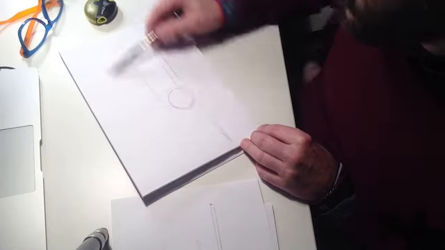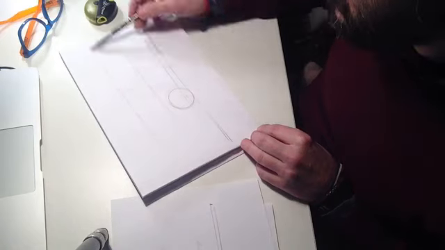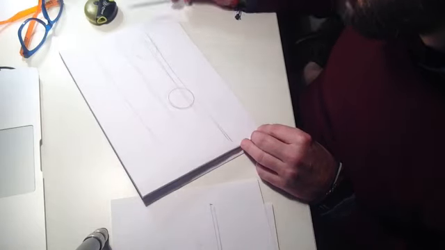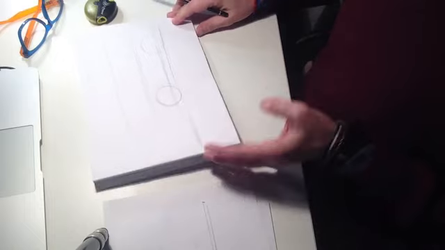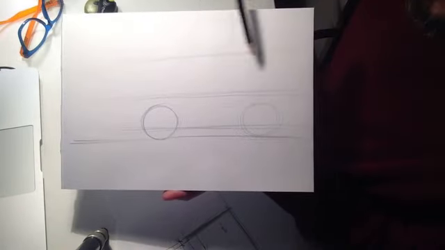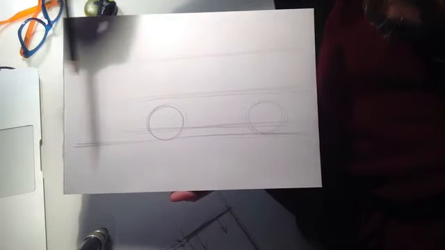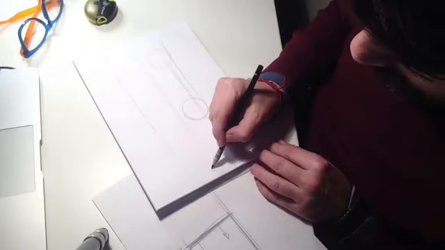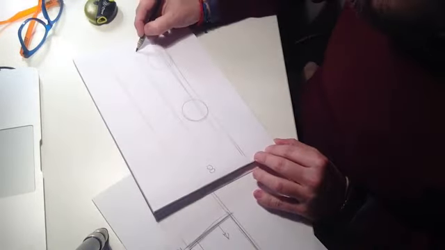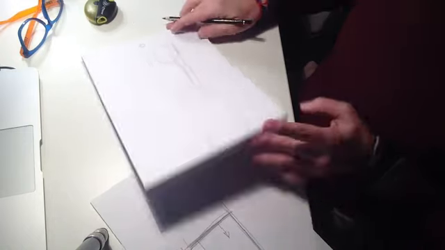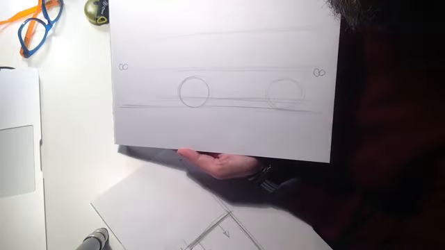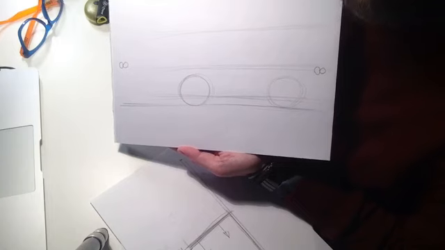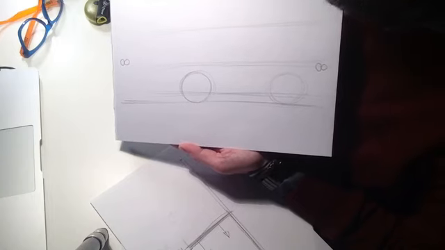Look at the lines, they're all parallel. They are not going to vanishing points like that, but they are parallel. They go to infinity, because it is a real side view.